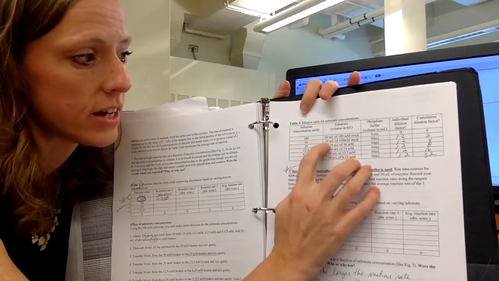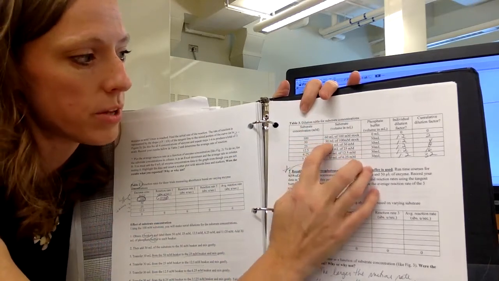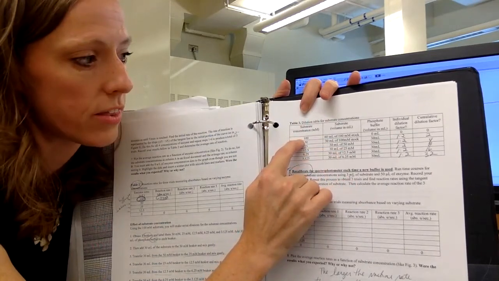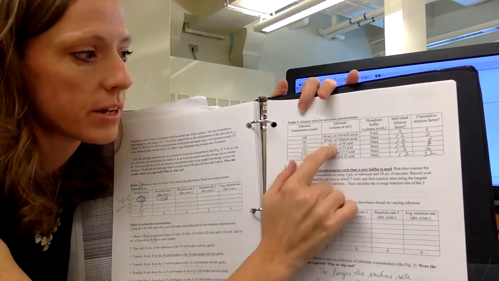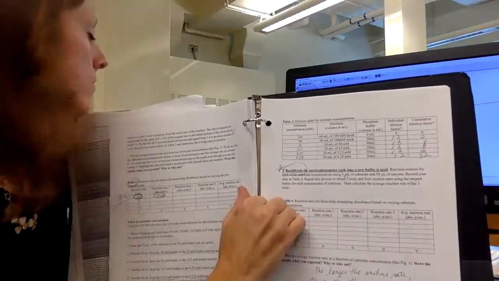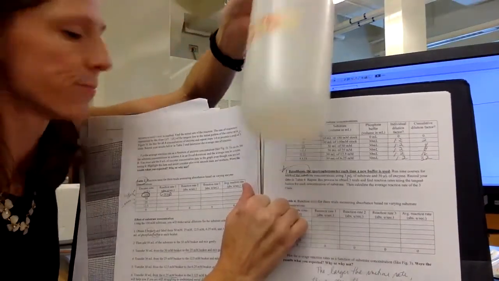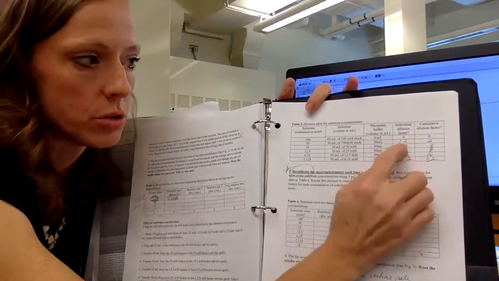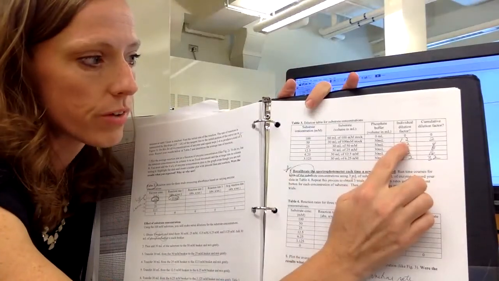We take 30 milliliters of that, our full strength catechol, and we mix it with 30 milliliters of the phosphate buffer, right? Same buffer we used before. And when we do that, it's a 1 to 2 dilution, right?